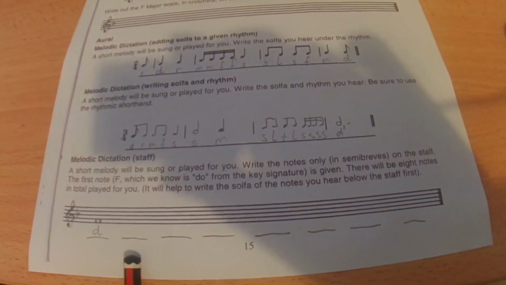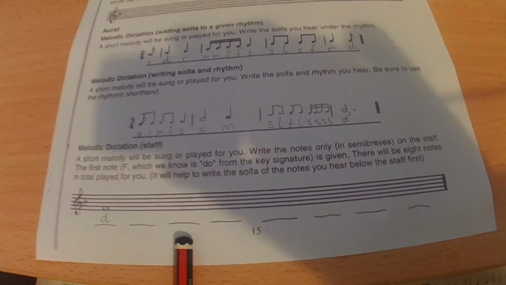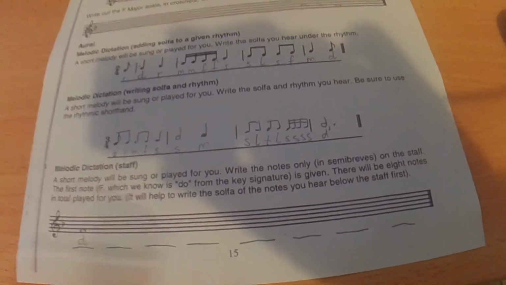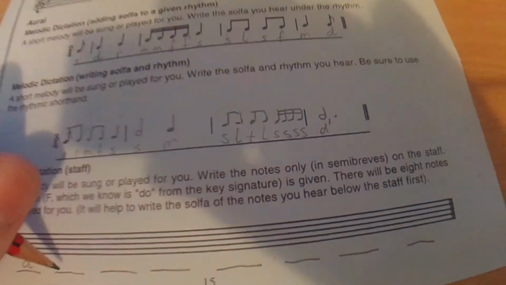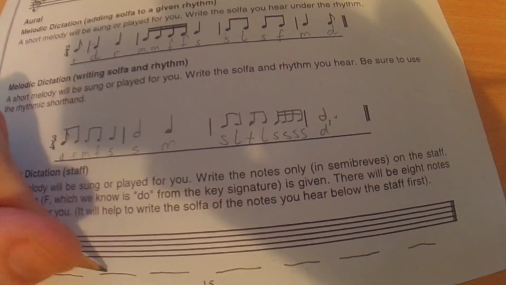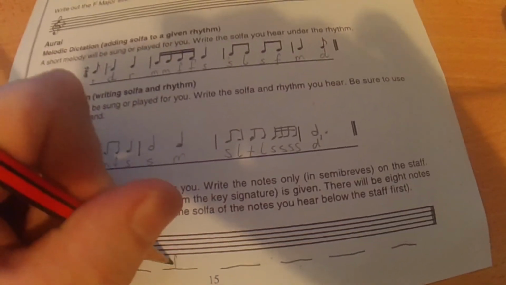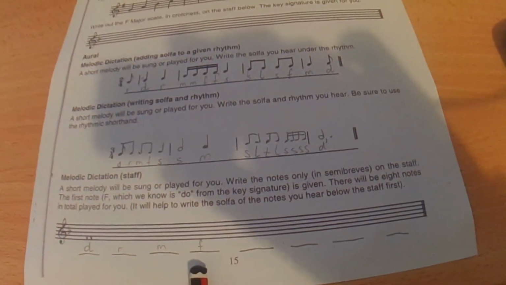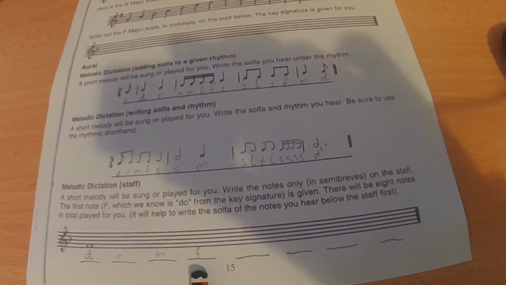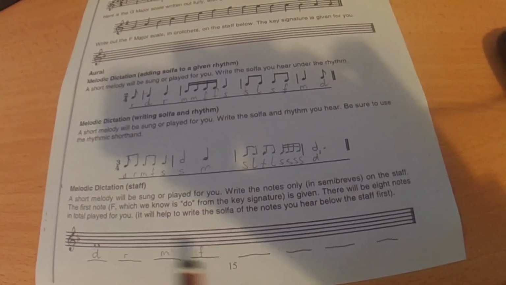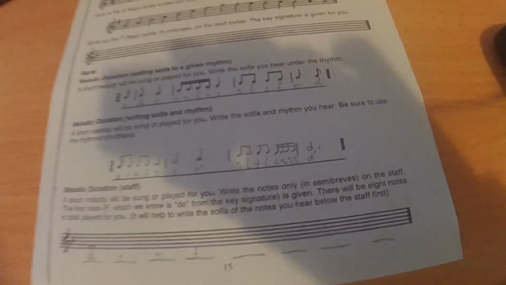We heard that the notes just went up by a step for the first 4. So, do, re, mi, fa. From there it went, so, fa. So I'll get that right, I think I had that. Do, re, mi, fa. Sorry, I did have it correct, my apologies.